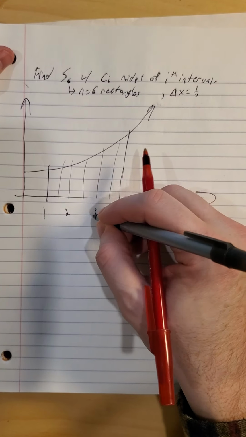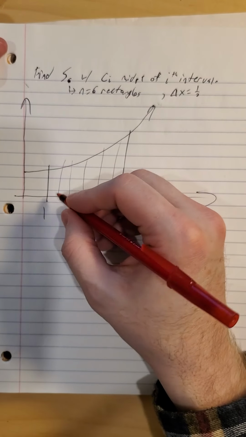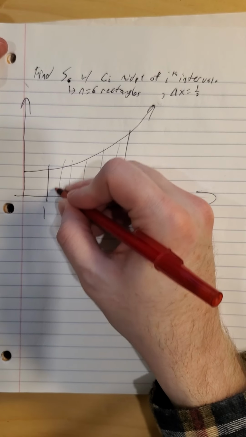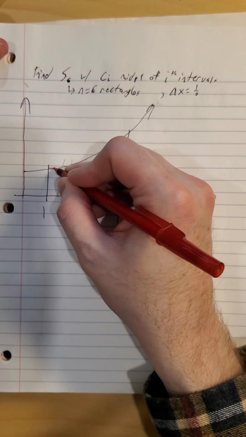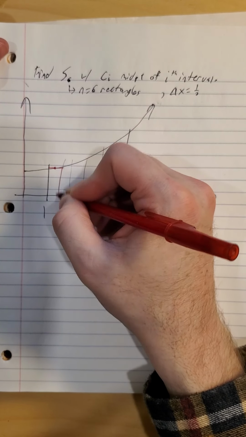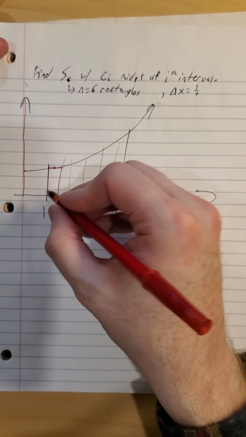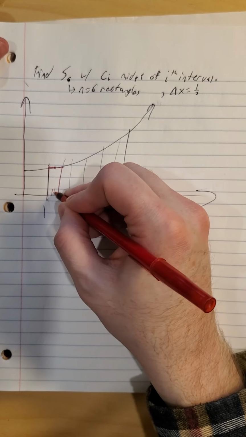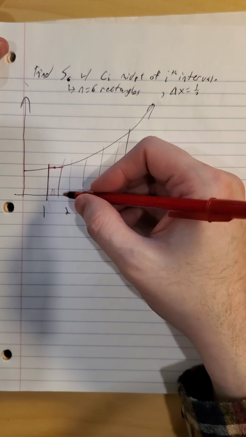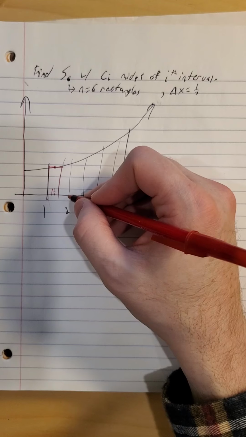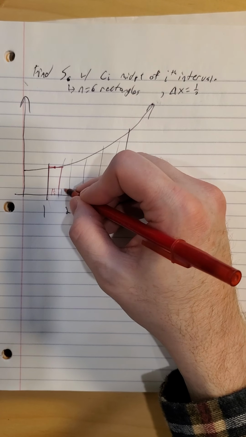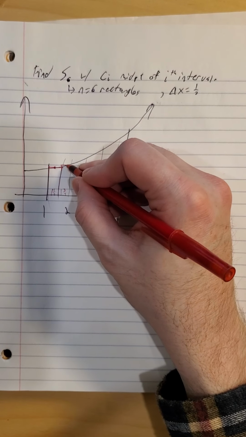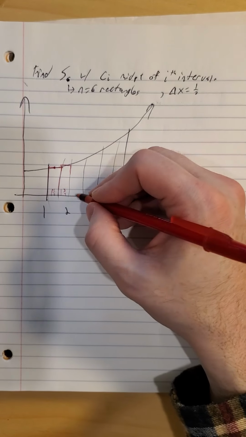Here's our 2 and our 3. So the midpoint of 1 and 1.5 is 1 1/4. Between 1.5 and 2, 1 3/4 would be our midpoint for this one. And again, a little under and a little over.